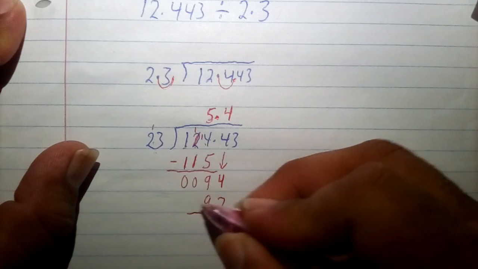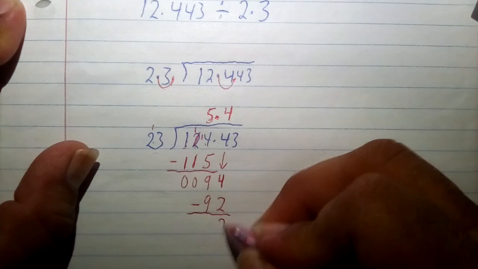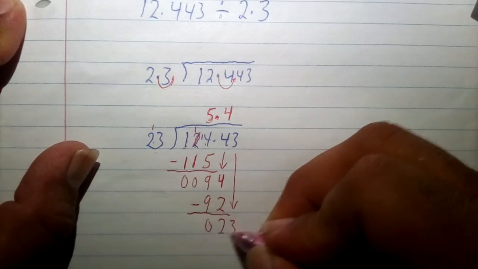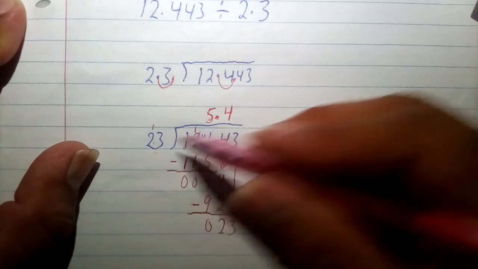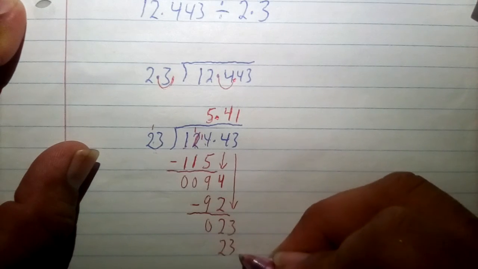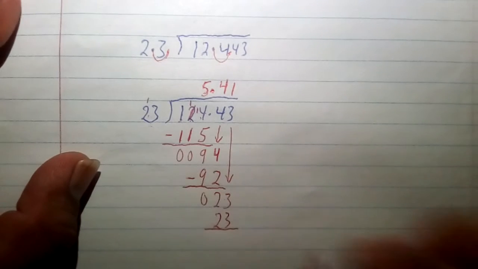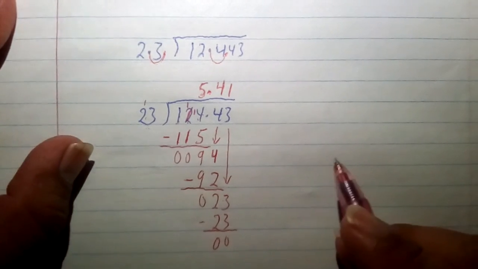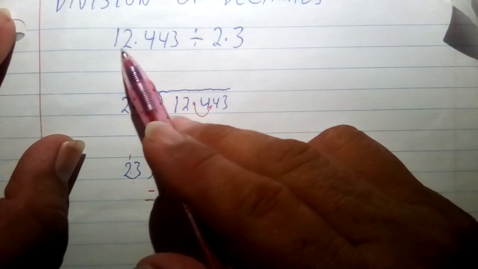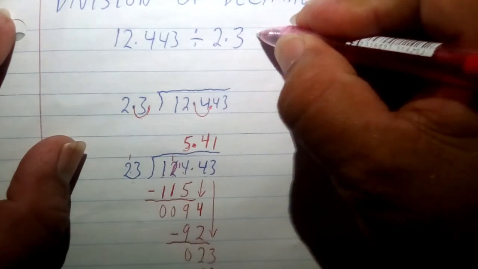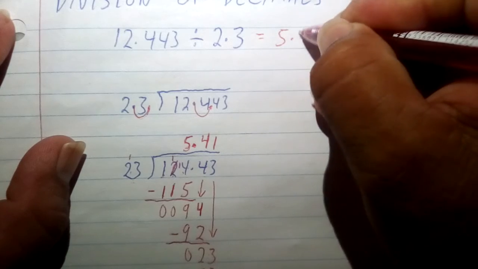So we do the same process again, subtract. That gives me 2, 0, bring down the 3, 23. 23 divided by 23, that gives me 1. 1 times 23, you get 23, and you subtract again. So you end up with 0 now. Therefore, we can say that 12.443 divided by 2.3 is equal to 5.41.